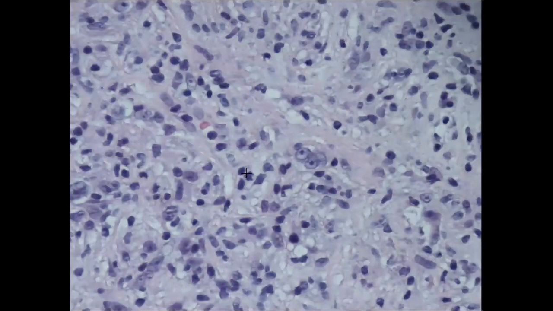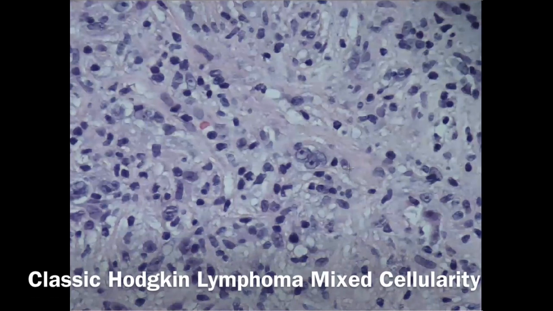So in this cell, I consider this like a typical one, large cell, and we have bilobed nucleus, and in each nucleus we have this dot, which is the nucleolus, and this is giving us the owl eye appearance. So this is a Reed-Sternberg cell. By having this criteria, the Reed-Sternberg cells scattered in between, by having the inflammatory background, by having this mixed cells or the interstitial fibrosis, we diagnose this case as classic Hodgkin lymphoma mixed cellularity type.